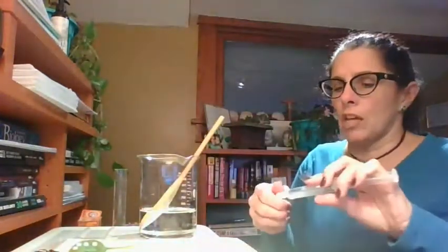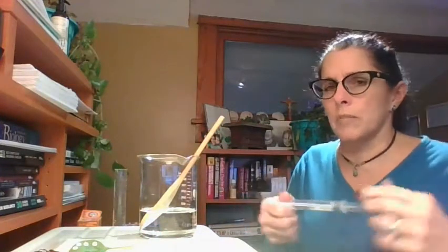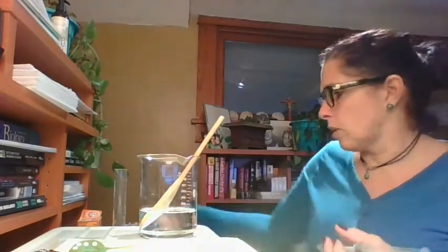Remove the plunger from the syringe. Okay, so this is a syringe that they use in the hospital for IVs. There's saline in here, but I'm just going to get rid of it. I'm going to put it in here and just ditch it because saline is like salt water and it's not part of this. So I get rid of the saline.